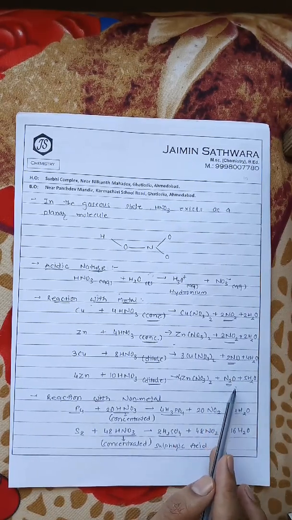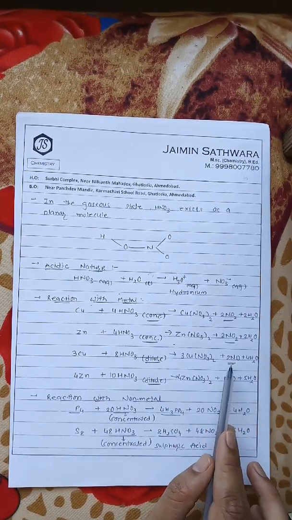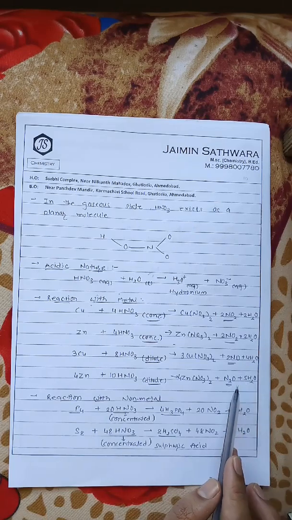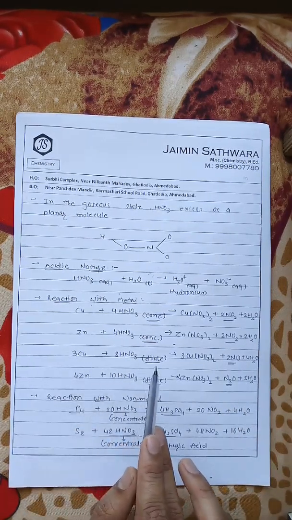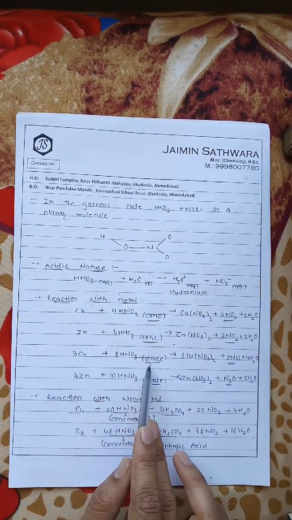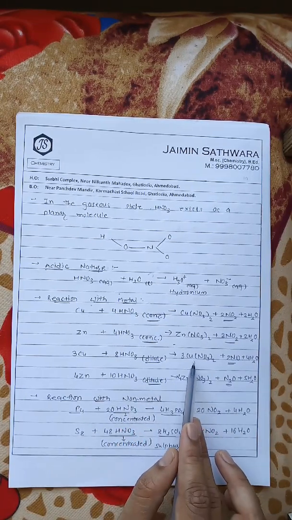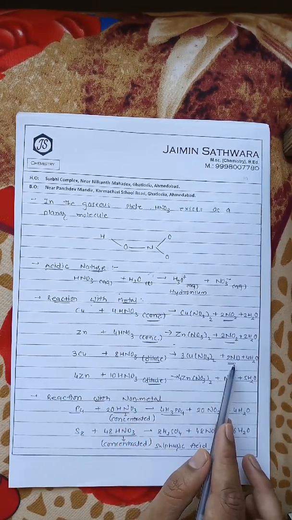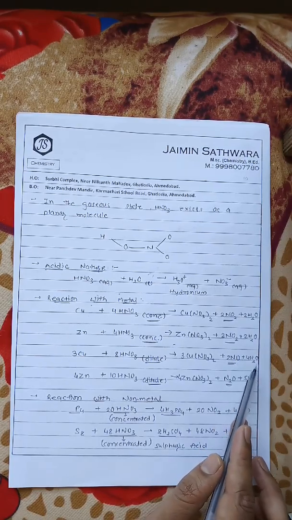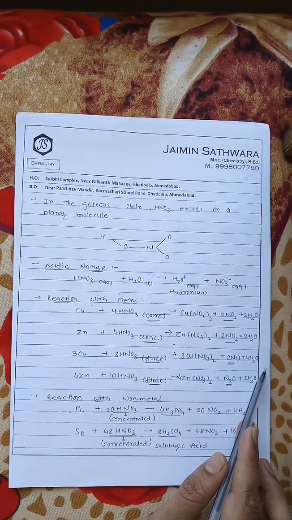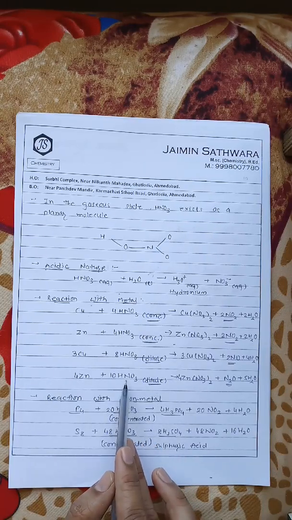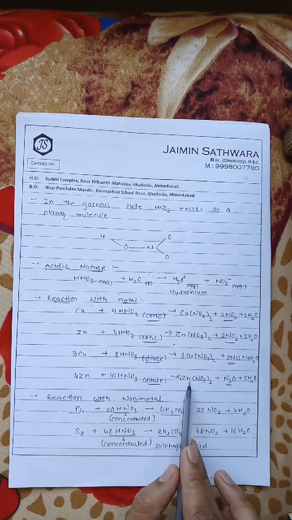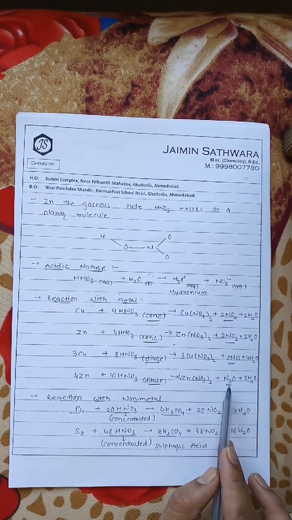Instead of concentrated nitric acid, if we use dilute nitric acid, then that gives NO or N2O. It means nitric oxide or nitrous oxide. So copper on its reaction with 8 moles of HNO3 gives copper nitrate, NO, nitric oxide, plus H2O is released during the reaction. Zn on its reaction with dilute HNO3 gives zinc nitrate plus N2O is released during the reaction.